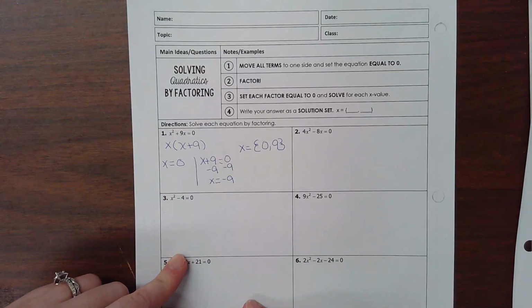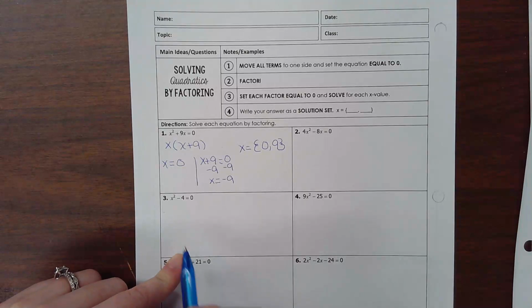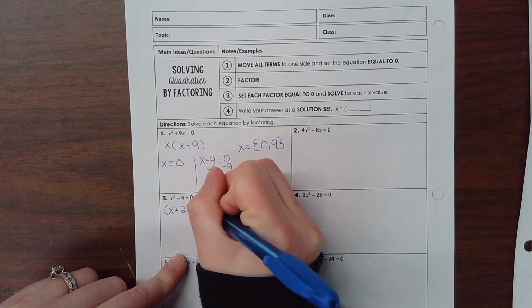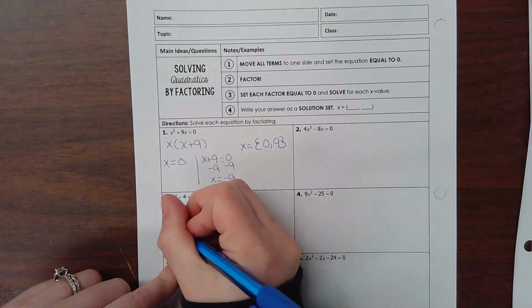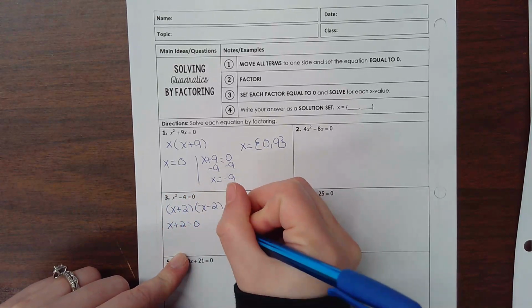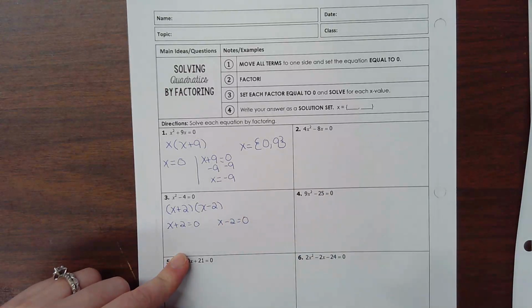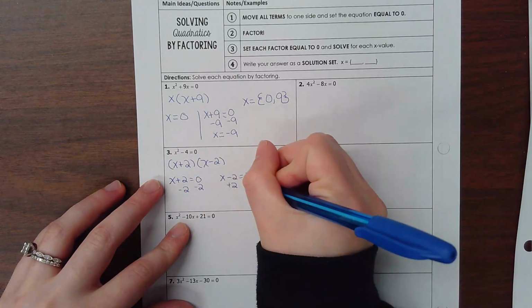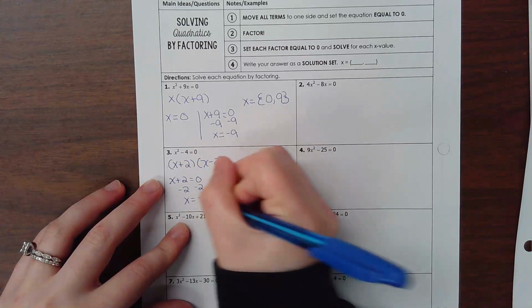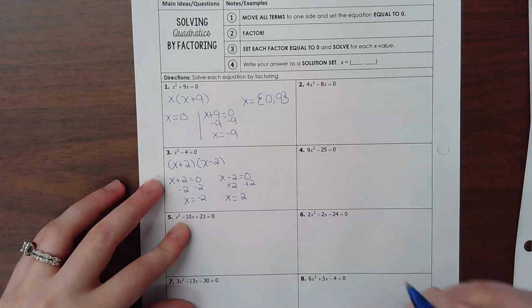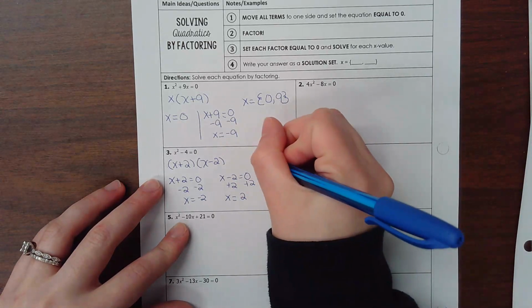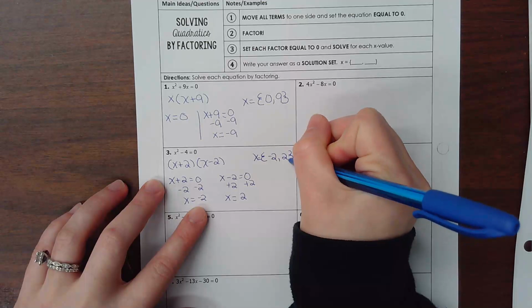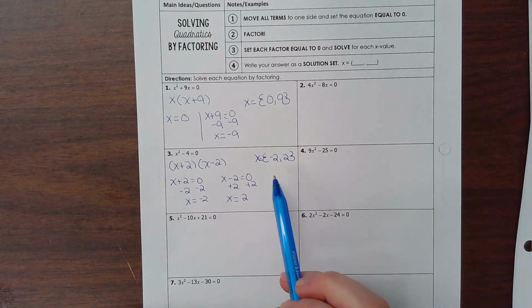Let's skip down to number 3. This one's the perfect squares, so it's going to be x plus 2, x minus 2. Then I'm going to set them both equal to 0, and I'm just going to solve each. So I'm going to subtract 2, I'm going to add 2. So I get x equals negative 2, x equals positive 2, and I'm going to write it as a solution set. So x equals negative 2, 2. And you usually want to write it from the smallest to the largest number.